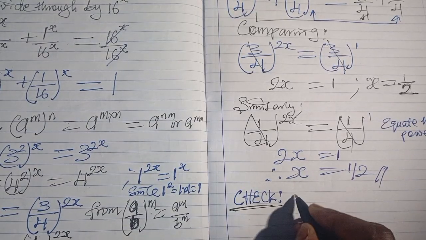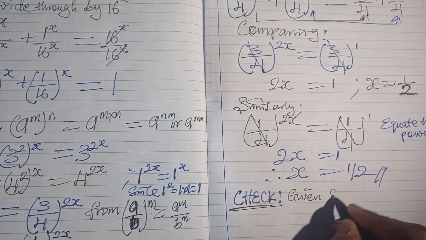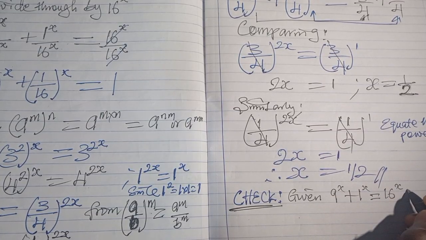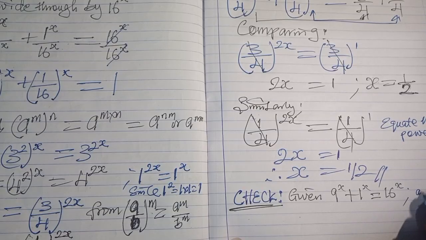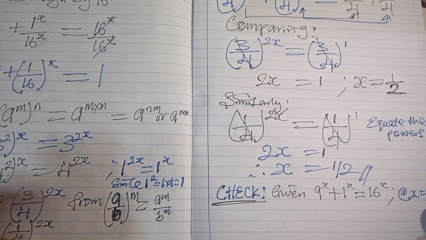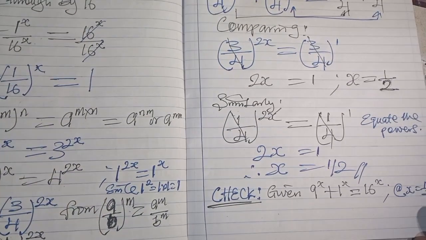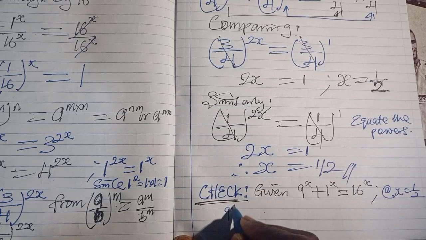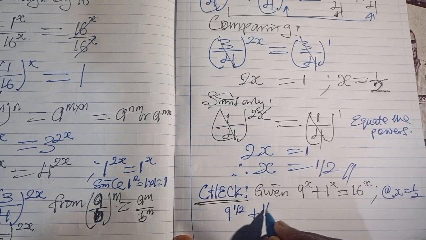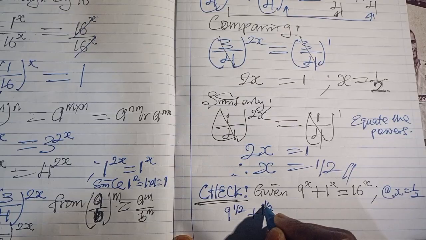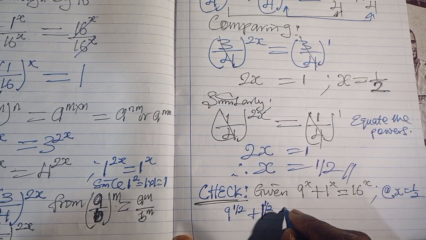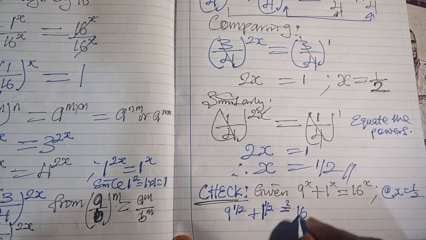Given 9^x + 1^x = 16^x, at x equals 1/2, I will now have 9^(1/2) plus 1^(1/2). Will it give us 16^(1/2)?